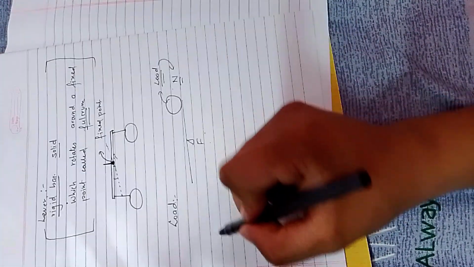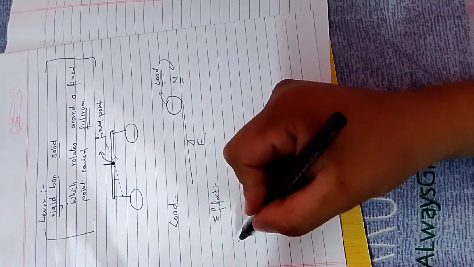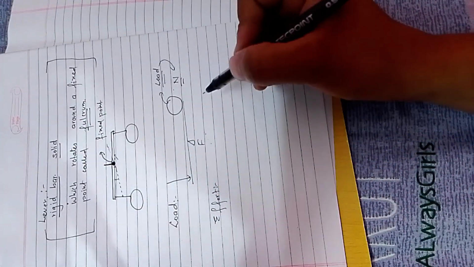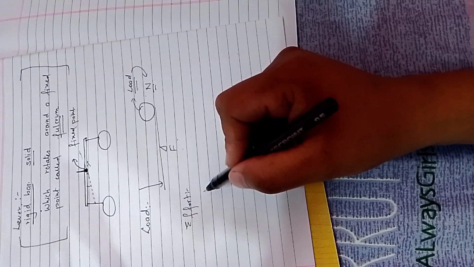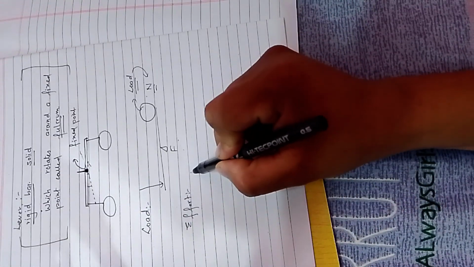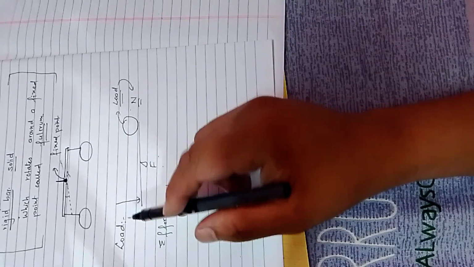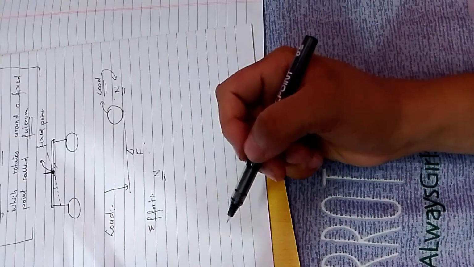Next one is effort. How do we define effort? The force which is applied on a machine to do work is simply known as effort. Once again, since it is a force, its SI unit is Newton. Keep in mind the SI unit of load and effort. Both of them have the same unit, that is Newton.